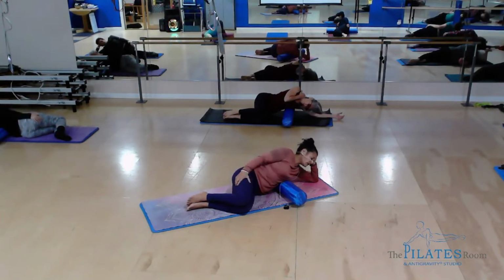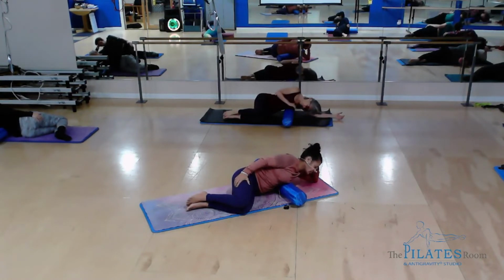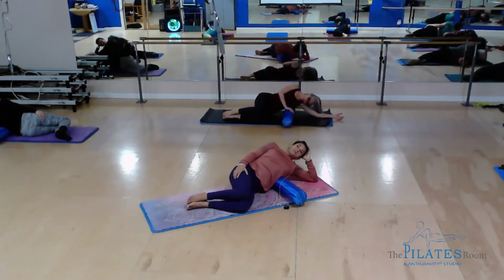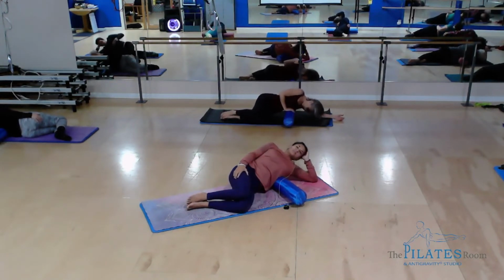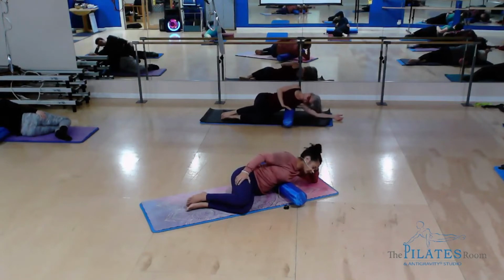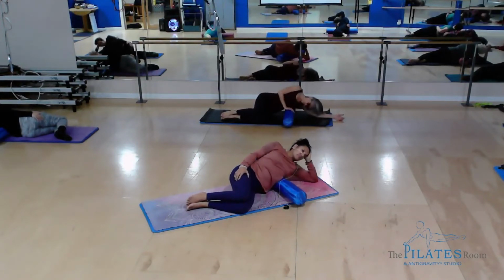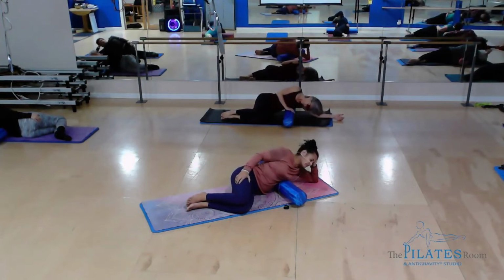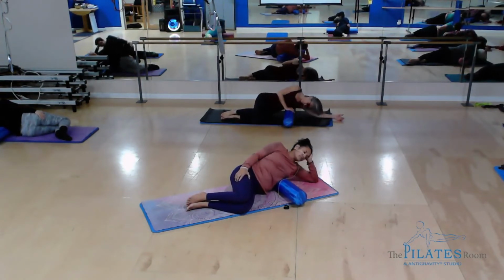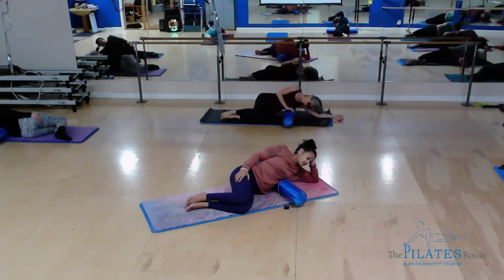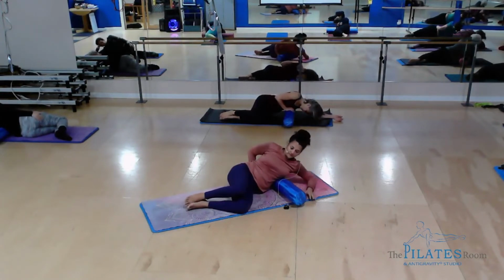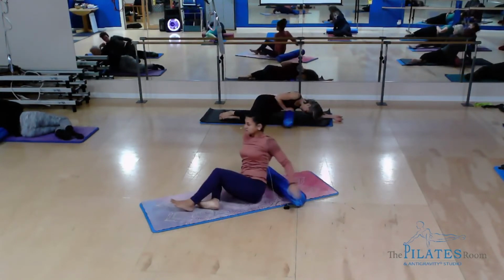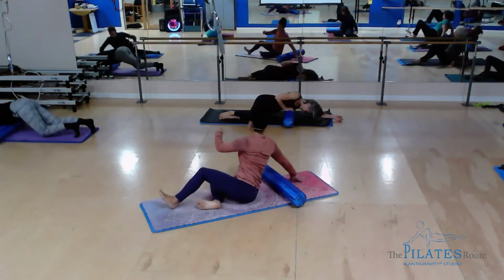And then whenever you're ready, you can add some movement to that, forward and back. Or you can stay still if that feels like where you want to be. Okay, we're going to go ahead and sit up, turn around. We're going to go through this sequence on the other side.